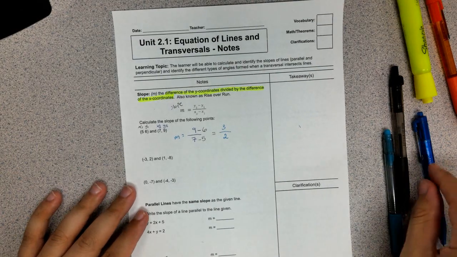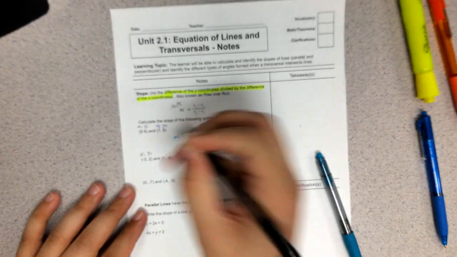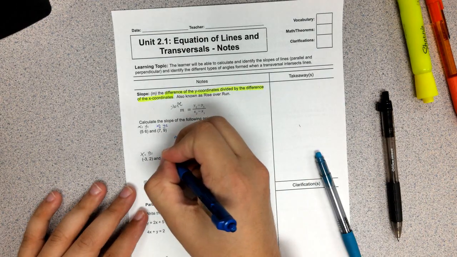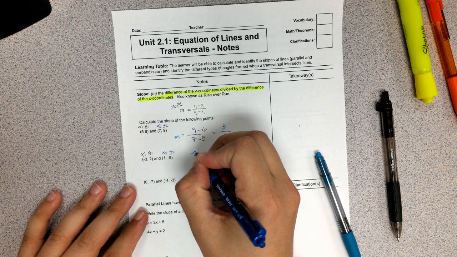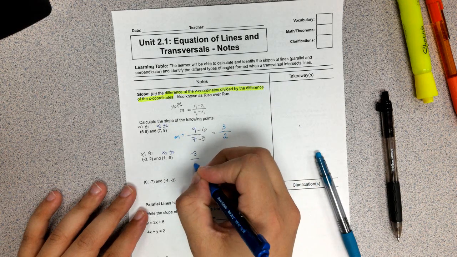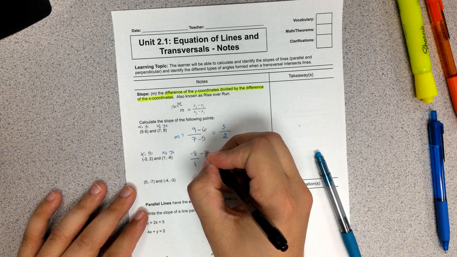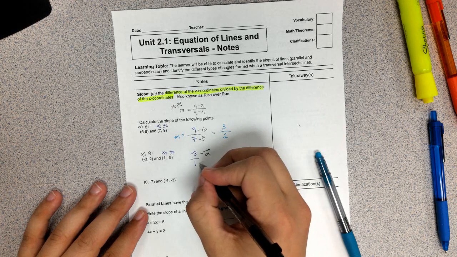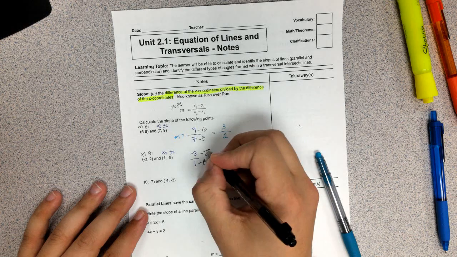Okay? On this next one, again, label your points so there's no confusion. And then we do the same process. -8 over 1 minus a minus 3, which makes this a big plus.